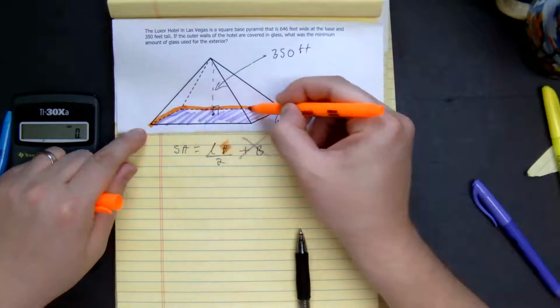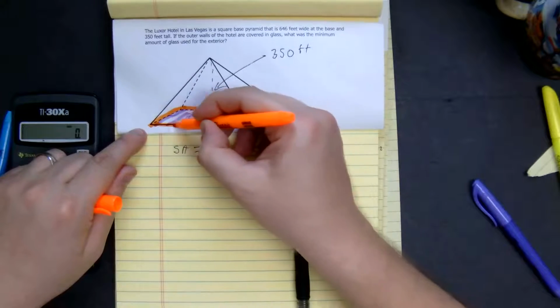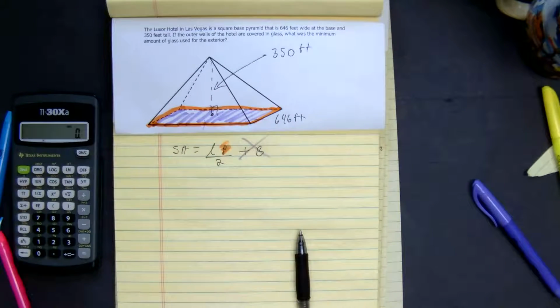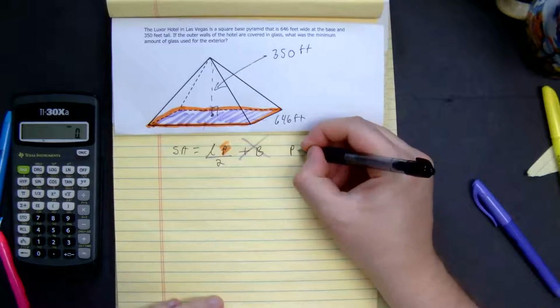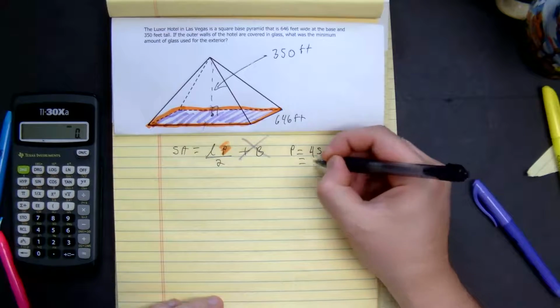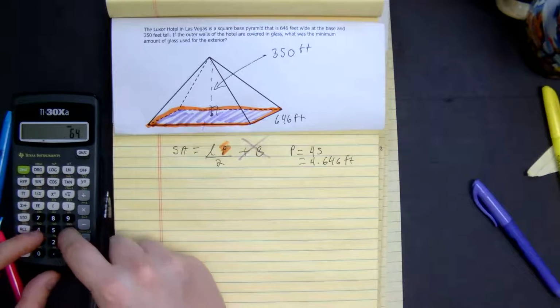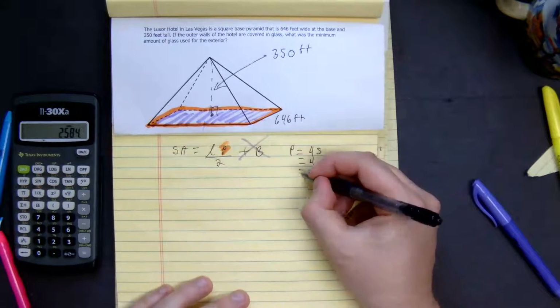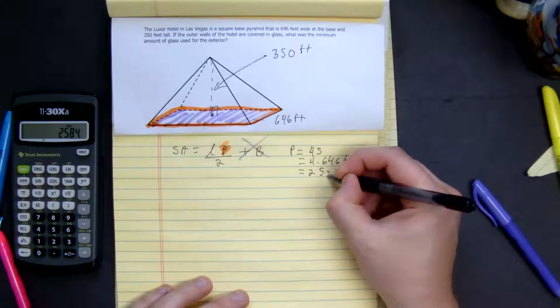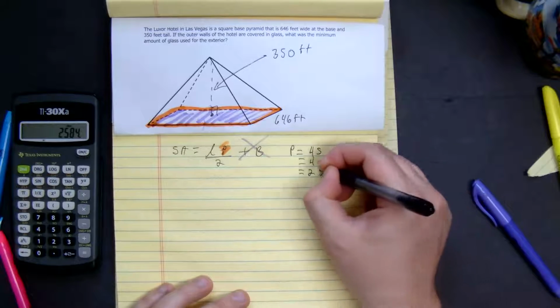So we have our perimeter as a square, not drawn to scale of course. The perimeter of a square is equal to 4 times s, which is equal to 4 times 646 feet. 646 times 4, we get a perimeter of 2,584 feet.